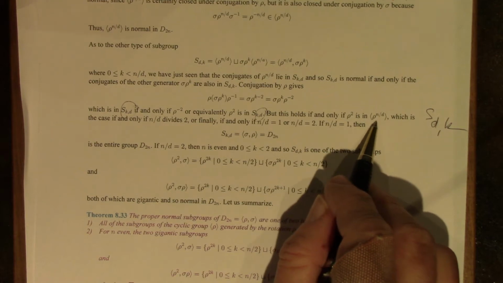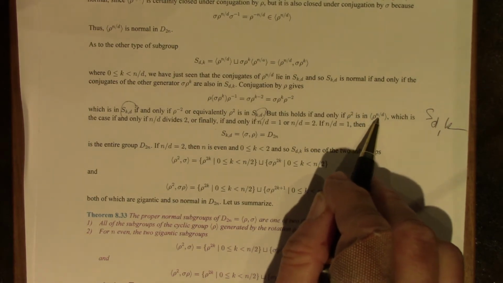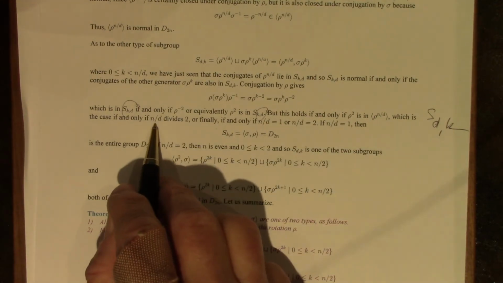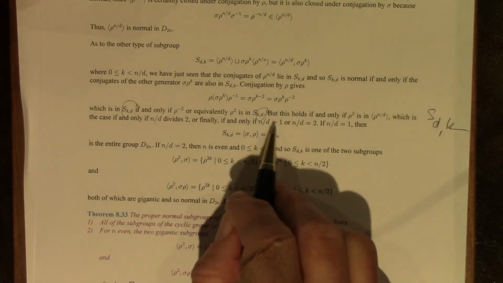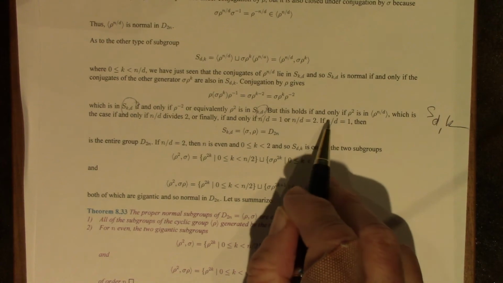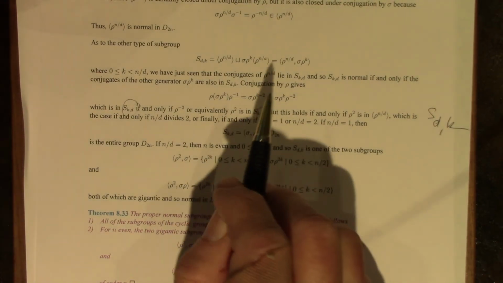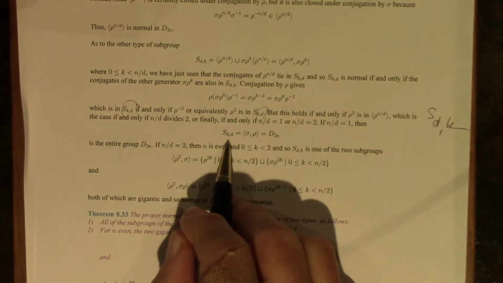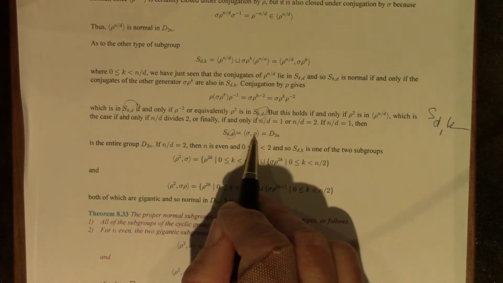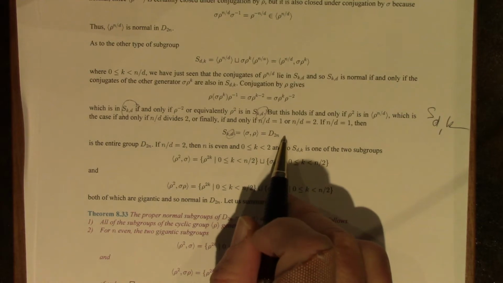Well, for that to happen, rho squared has to be some power of rho to the n over d, and that's only going to happen if n over d divides 2, which means that n over d is either 1 or 2. If n over d is 1, then SDK is generated by sigma and rho, and so it's the full group, the full dihedral group.